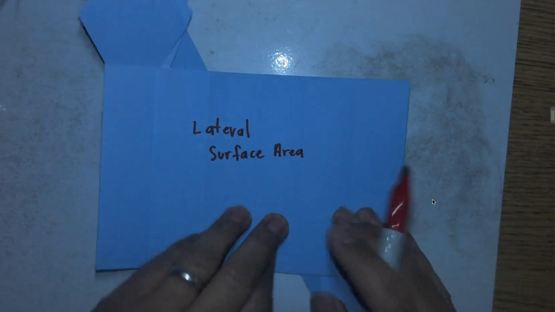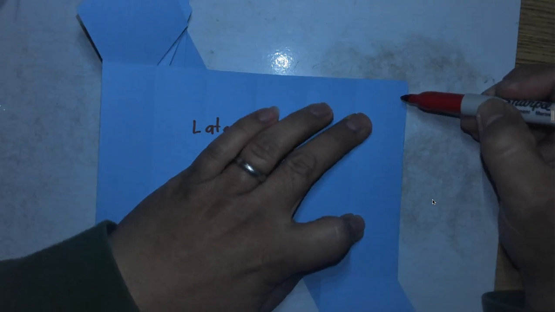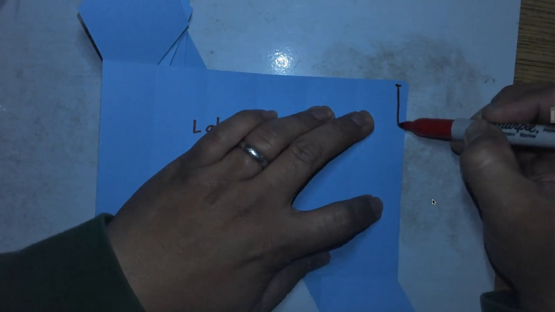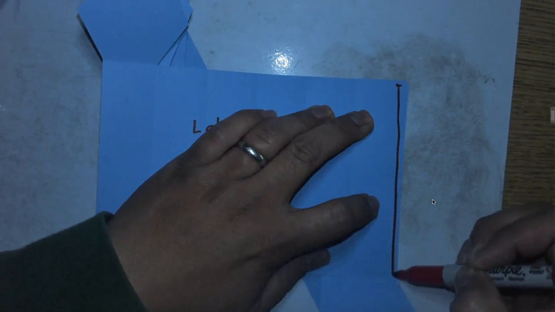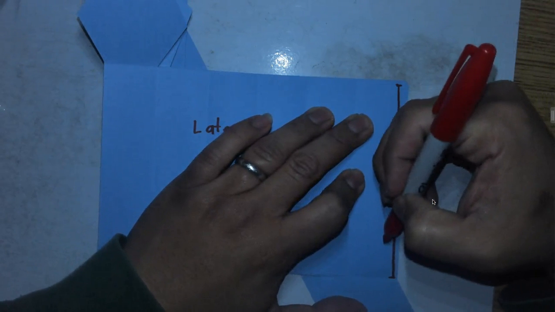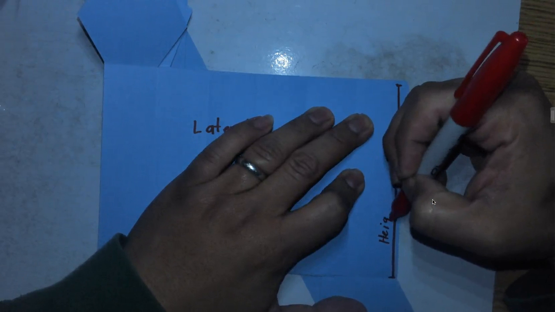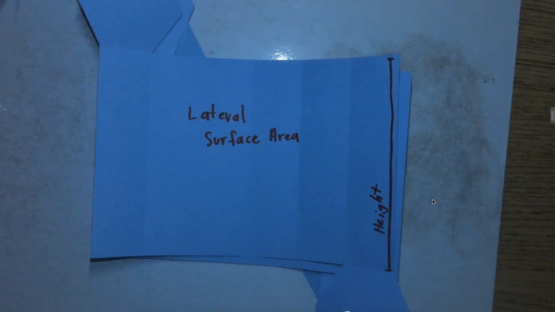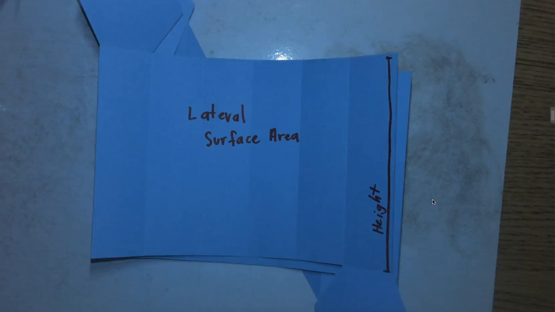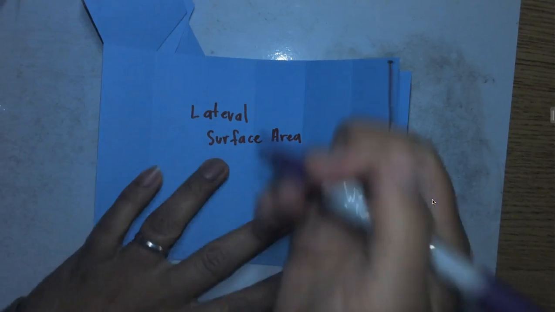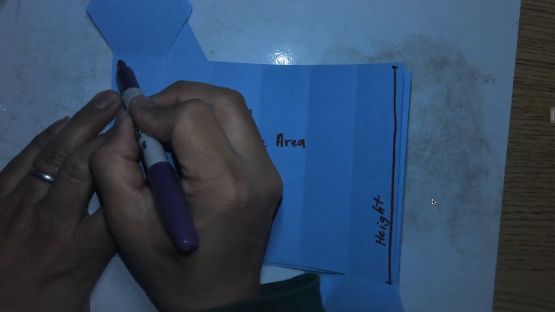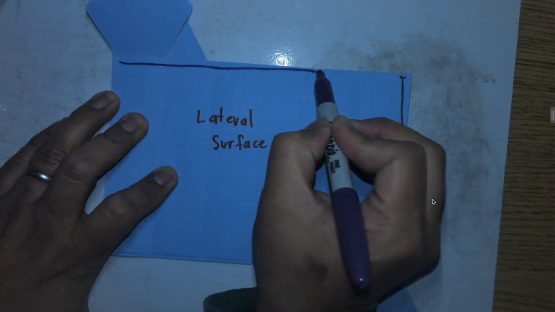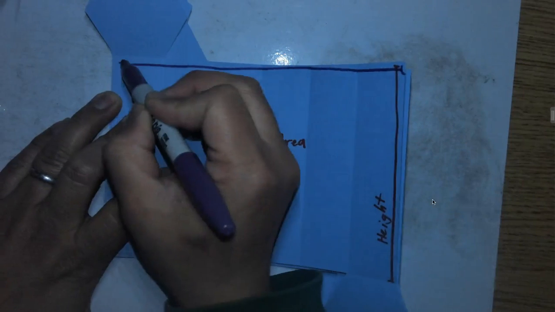Okay, that lateral surface area is determined by this value here, from this end down to this end, and I call that the height. There's my height, times the top section here, length times width, or height times base, whatever you want to call it.